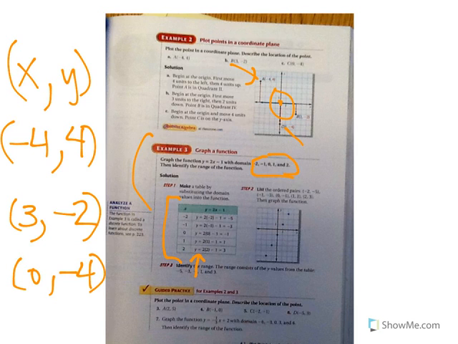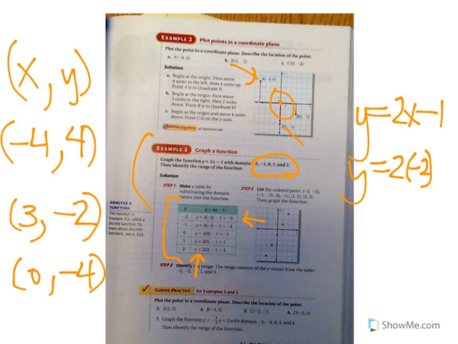We're just substituting the value negative 2 for x into the equation y is equal to 2x minus 1. So we're just substituting in negative 2 there. And when we do that, 2 times negative 2 is going to be negative 4 minus 1.